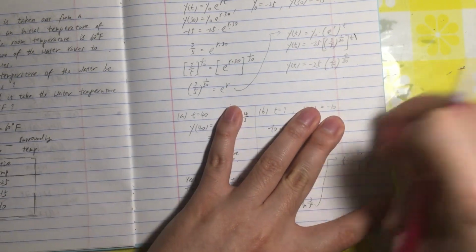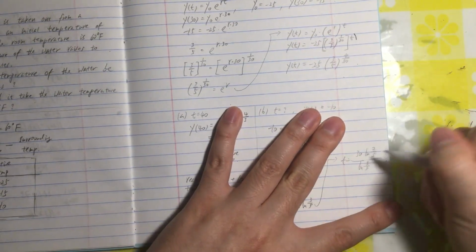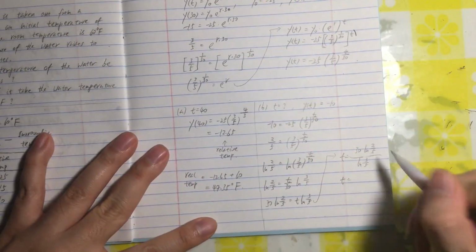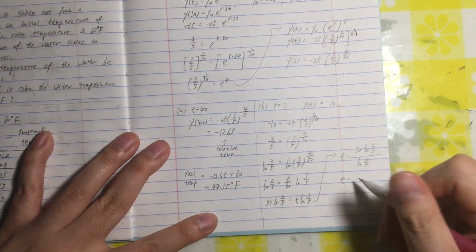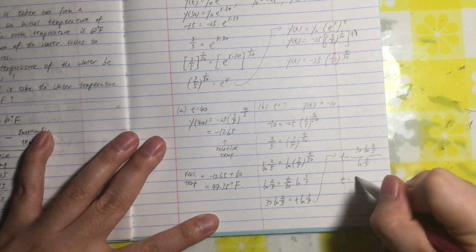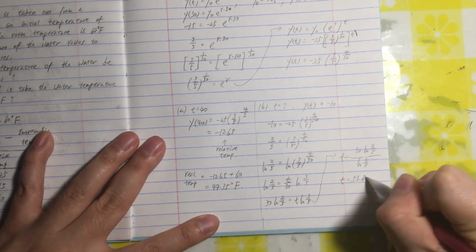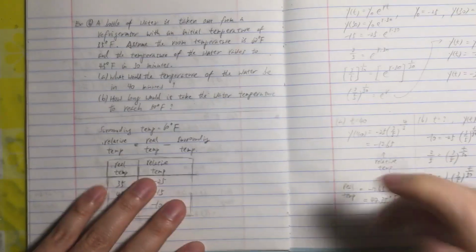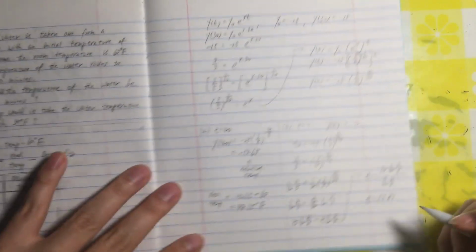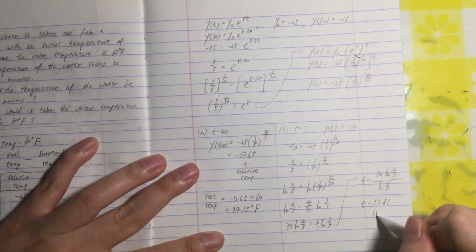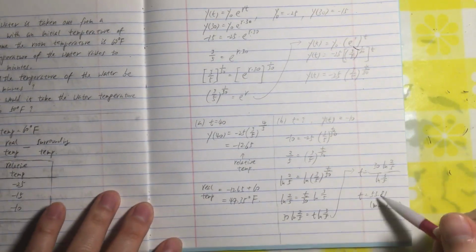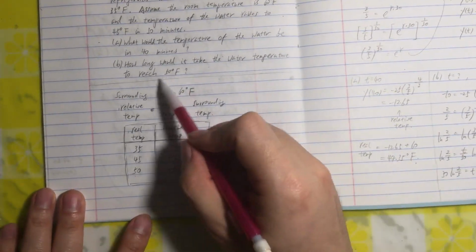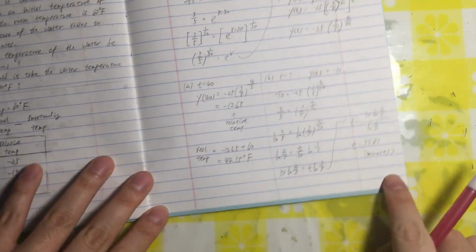Then use a calculator for this. In my calculator, I get 53.81. Here the time is measured in minutes. So after 53.81 minutes, the water temperature will reach 50 degrees Fahrenheit. That's the answer to part B.